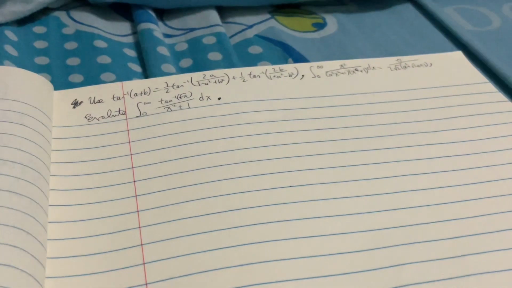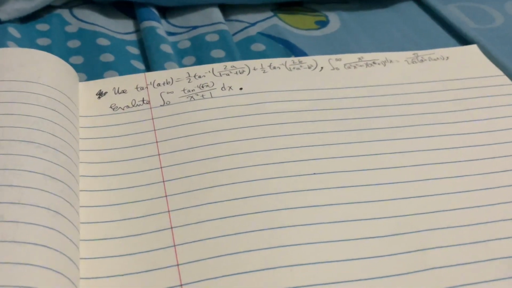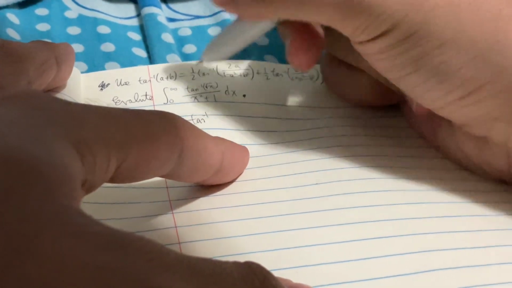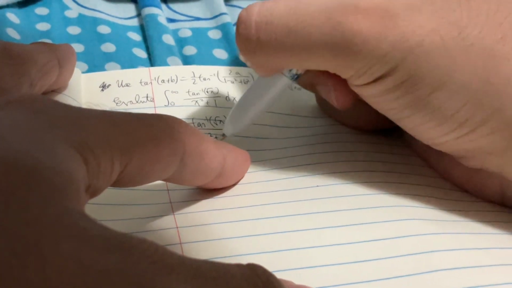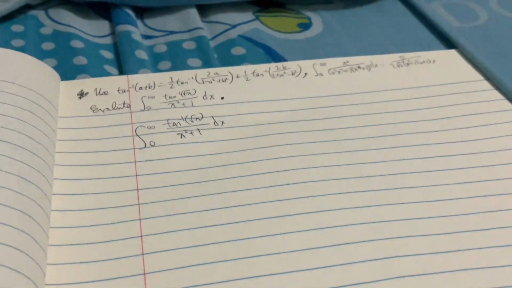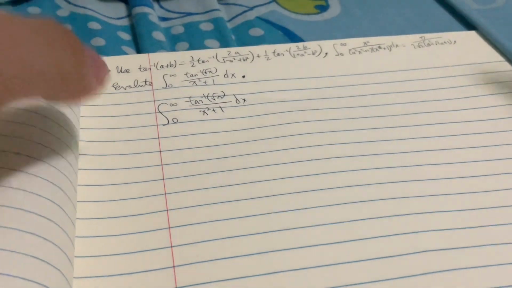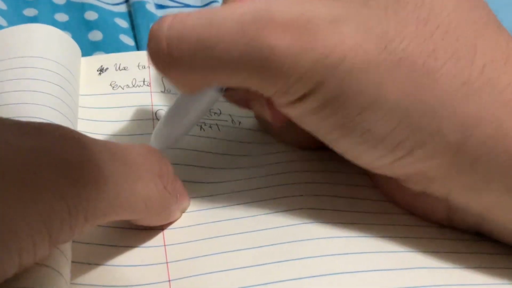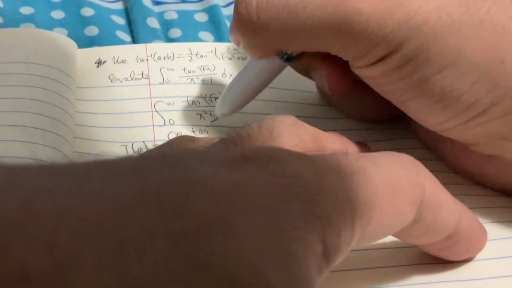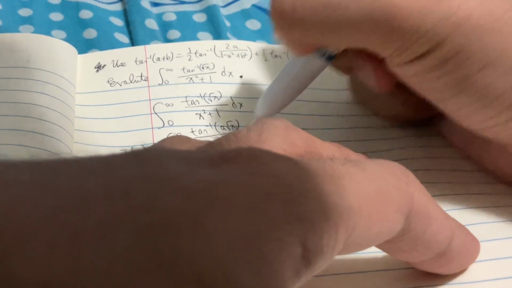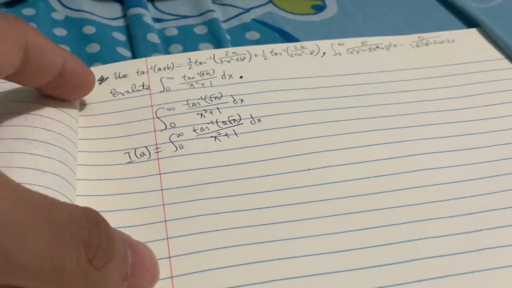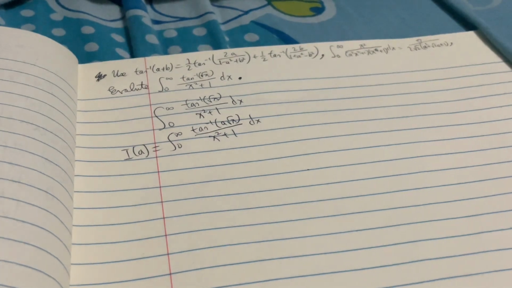Let me just write down the original question first. So the original question is integral of arctan square root of x over x squared plus 1 from 0 to infinity. Here, I'm going to use the Feynman technique. Let I of a is equal to integral of inverse tangent of a times square root of x divided by x squared plus 1 dx. And then we are going to differentiate both sides.